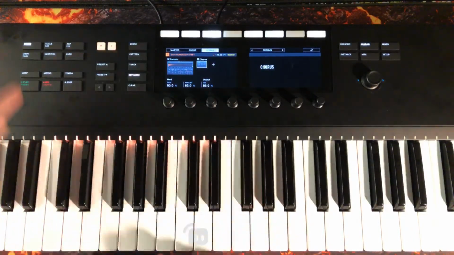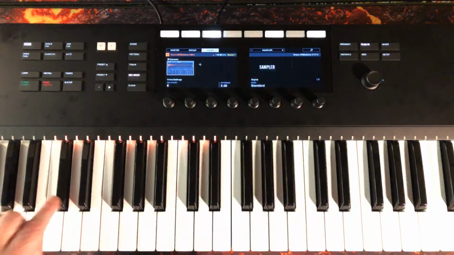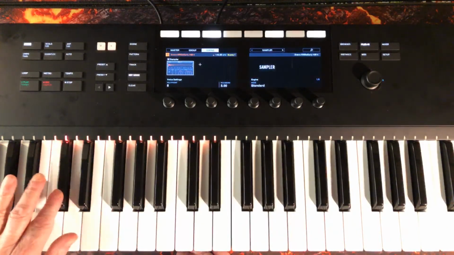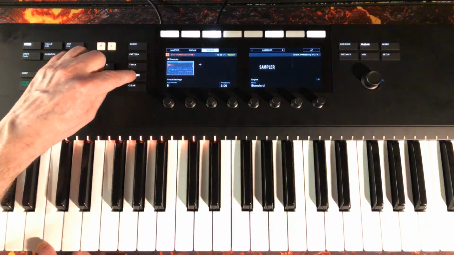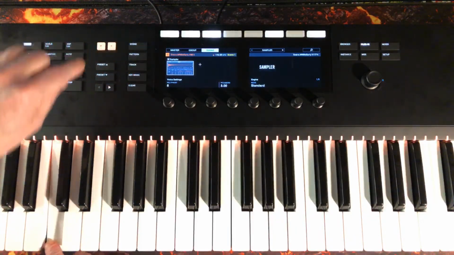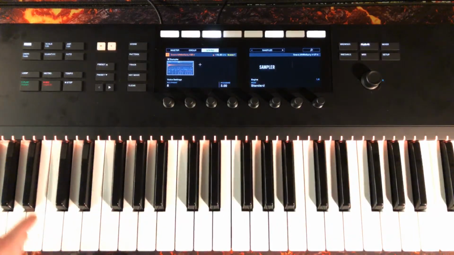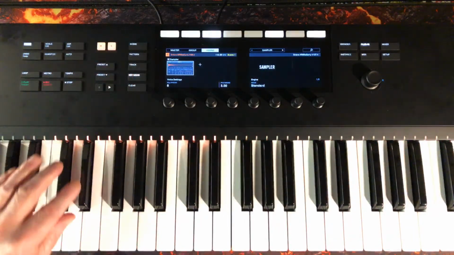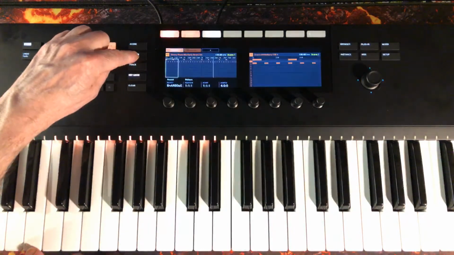So if I get rid of that chorus now, remove, we need to, how do I select the sound? Right, this is good for me. So go to key mode. I'm going to go to pattern.